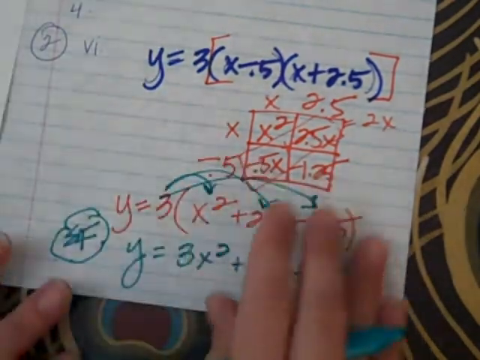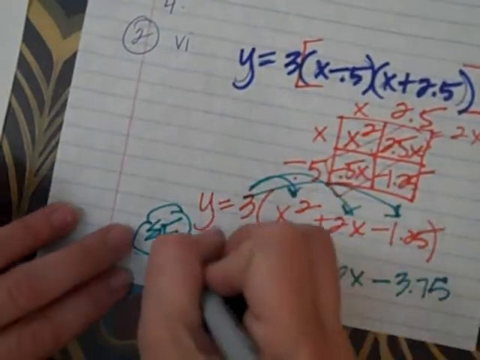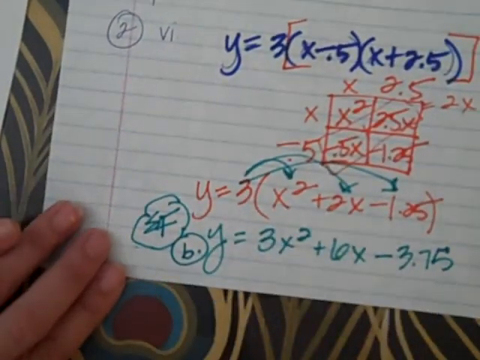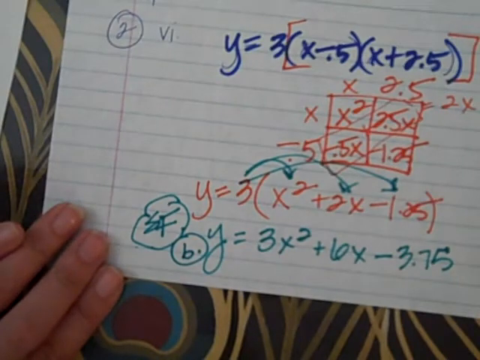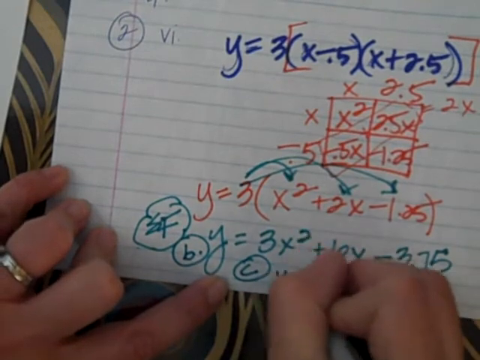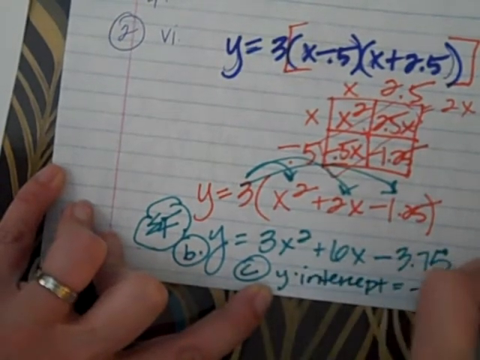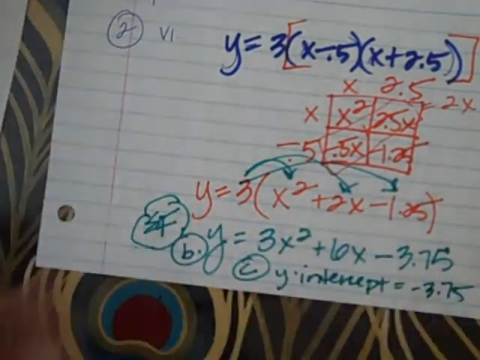The reason that that's going to help is for number 2, in standard form, what I need to do, that's actually part B for number 2. This equation's part B. That's done. Part A wants the vertex. Part C wants the y-intercept. I'm going to grab that real quick. The y-intercept is sitting there as my c value. That's equal to negative 3.75, just like we've done before.